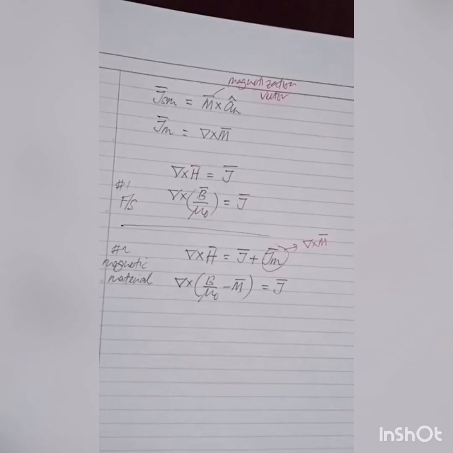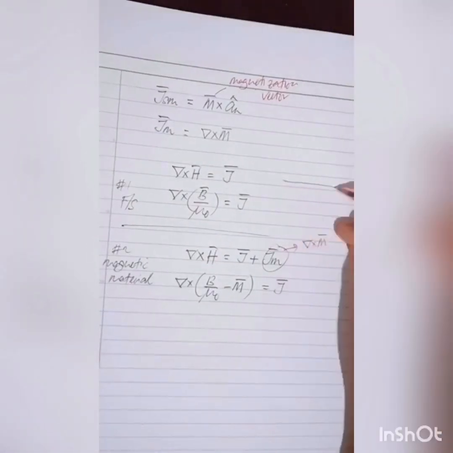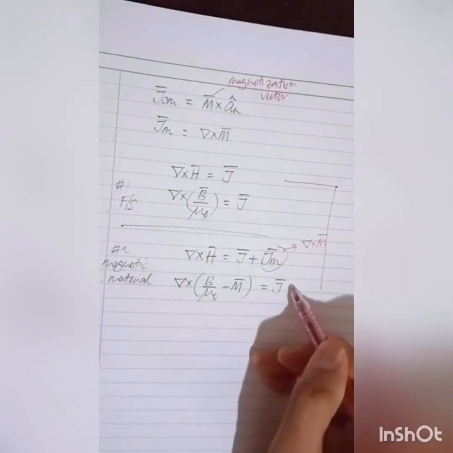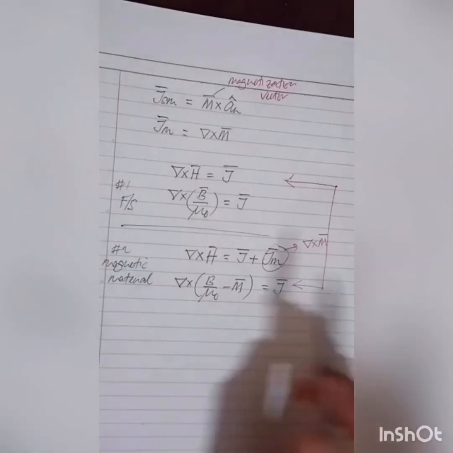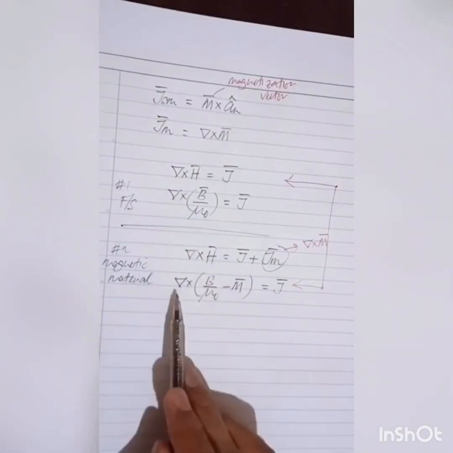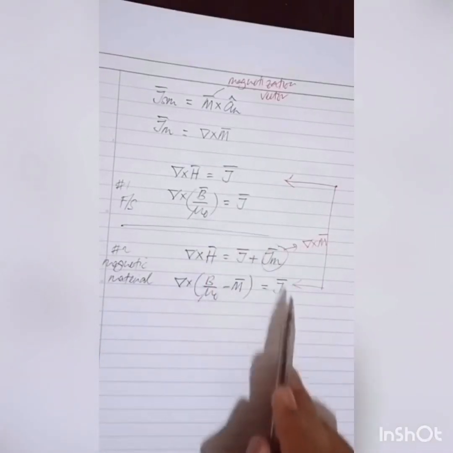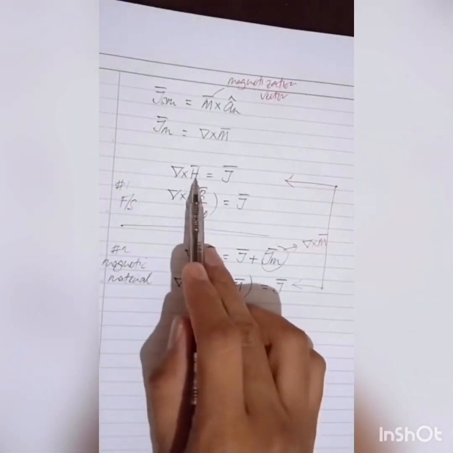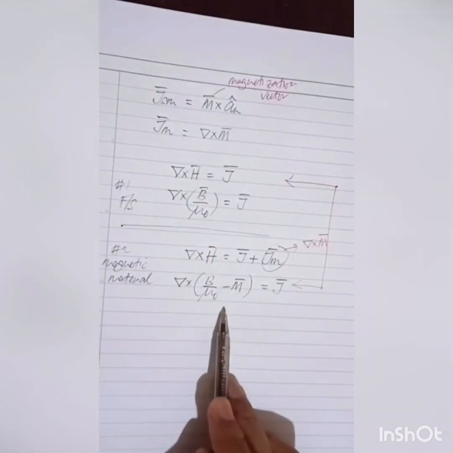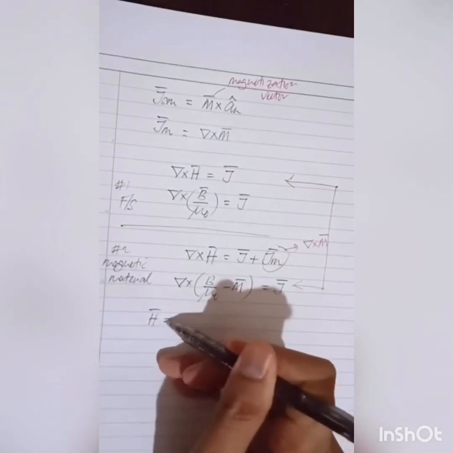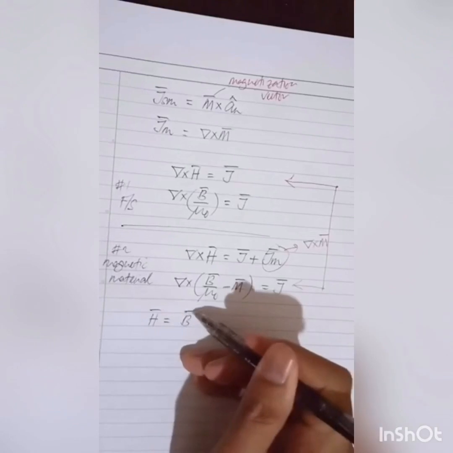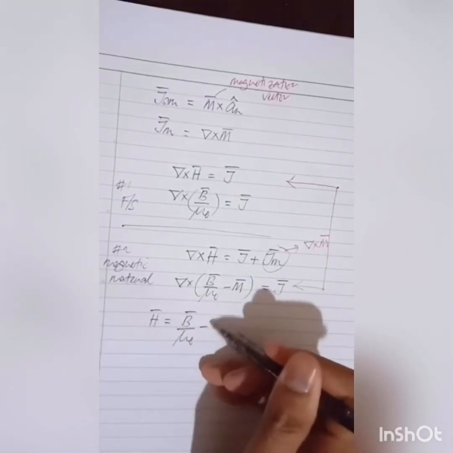Alright, so now let's do a comparison between the first term up there and the last term down here. Okay guys, so what will you see? We can check the similarity. We have the curl operator here, and we have the J and the J, and now we have this H, which equals this whole term here. So let's put this expression: H is equal to B over mu naught minus M.